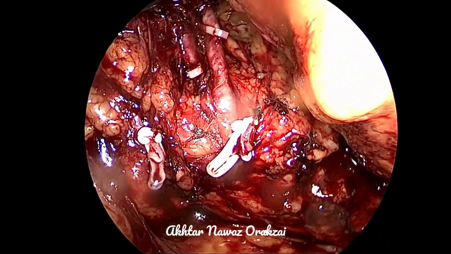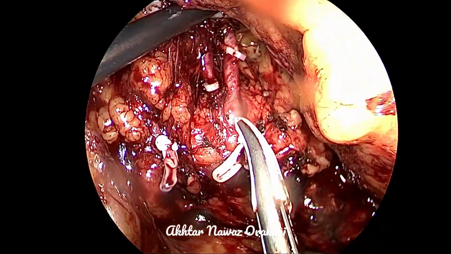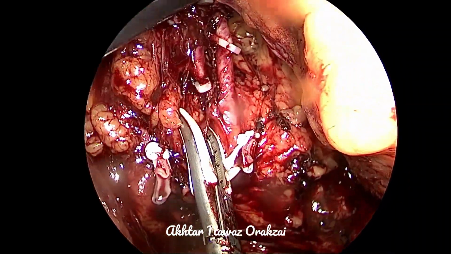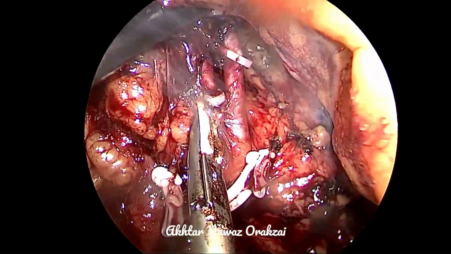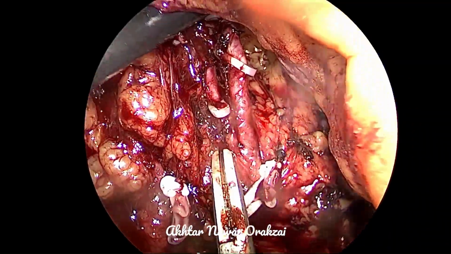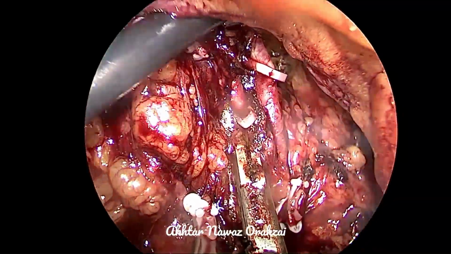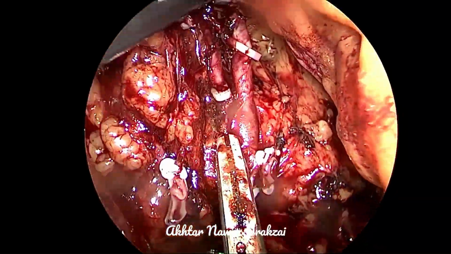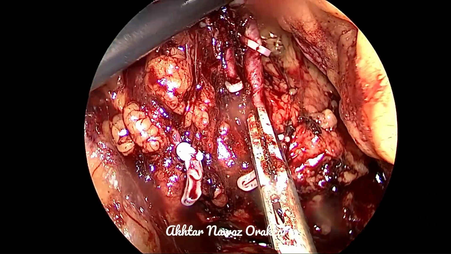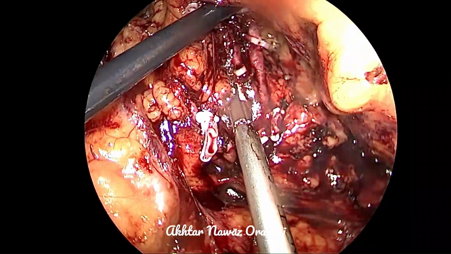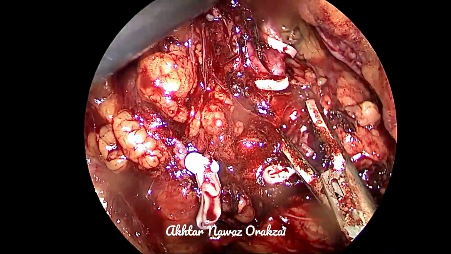There is a single renal artery arising from the aorta, which is then bifurcating into two branches. So we clipped the two branches separately. Now we have decided, as the vein is out of our sight, we can easily dissect the para-aortic lymphatic tissue and dissect out the main stump, which can then easily be clipped.